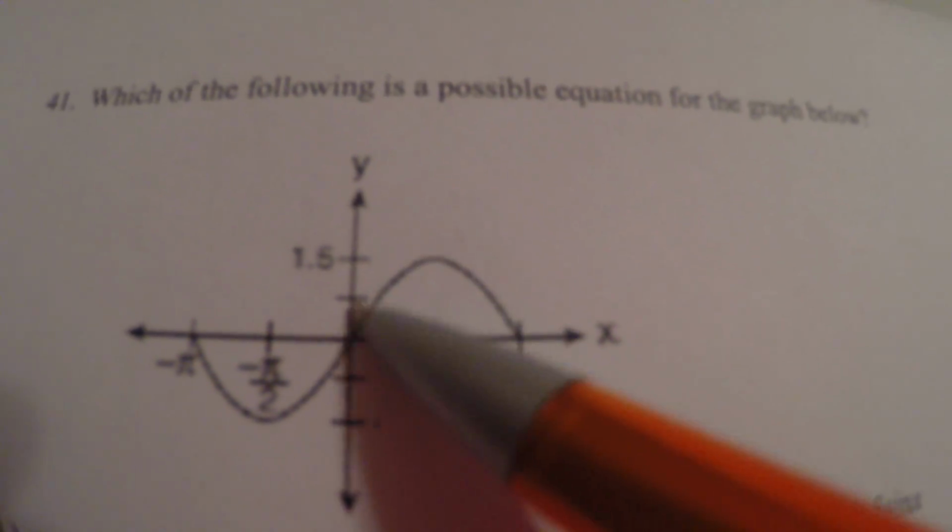Negative means you would be flipping this function, so in other words, it would be going down first and then up. Take note of this, guys. When it's negative, it goes down and then up, because a lot of students made a mistake on one of the last tests that had a y equals, I don't remember if it was sine or cosine. So realize that you would be going down if it was y equals negative sine x.